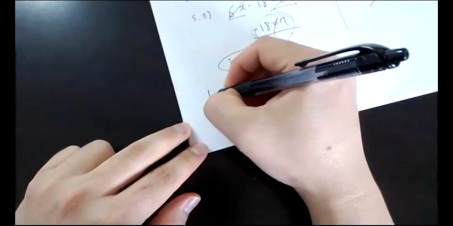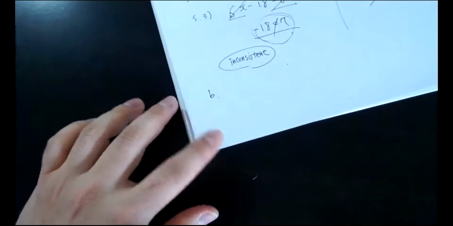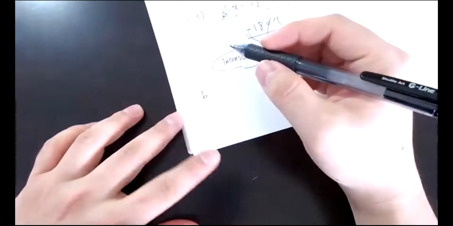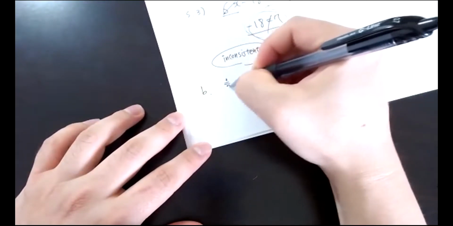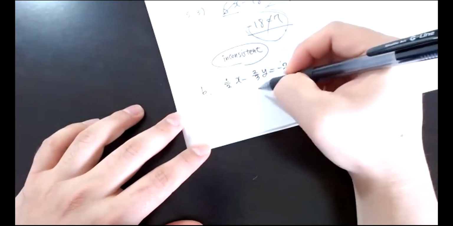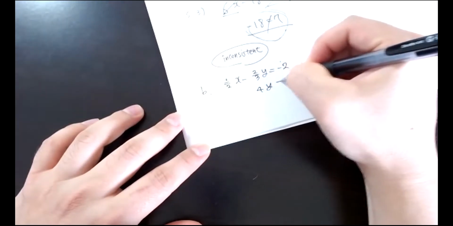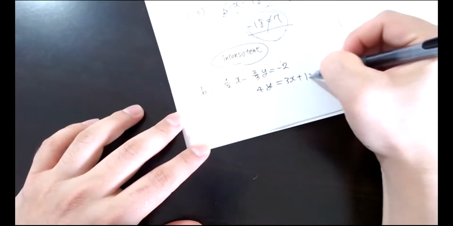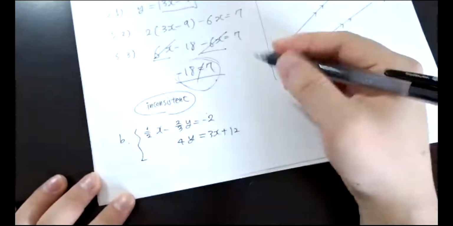Okay, let me solve problem B. So 1/2 x minus 2 over 3 y is equal to -2, and 4y is equal to 3x plus 12. Now I'm going to use the substitution method.